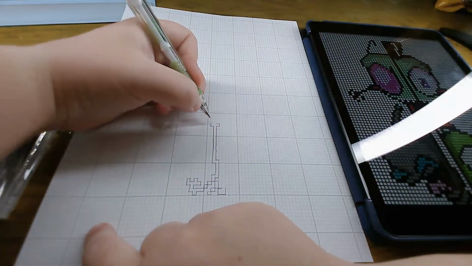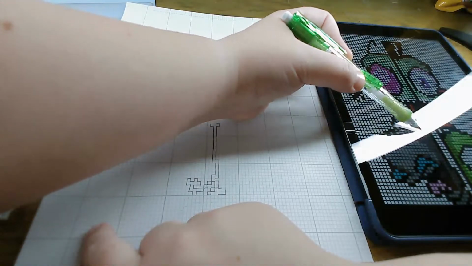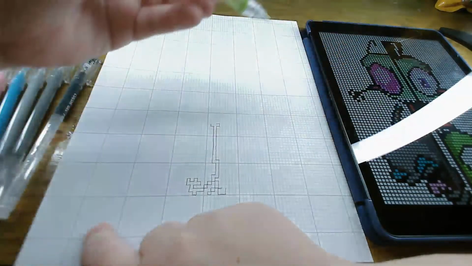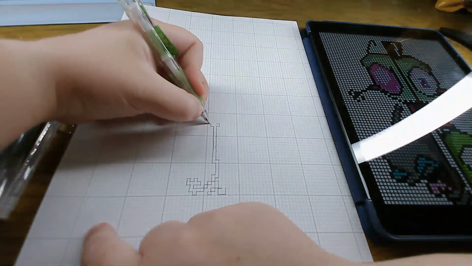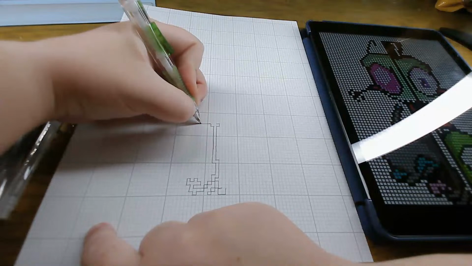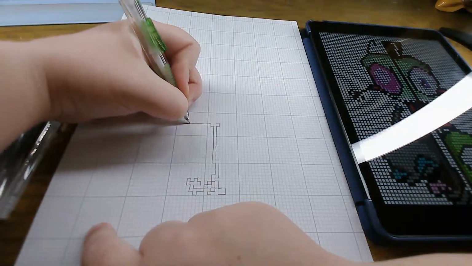Okay. Now let's count to the side. 1, 2, 3, 4, 5, 6, 7, 8. 1, 2, 3, 4, 5, 6, 8.